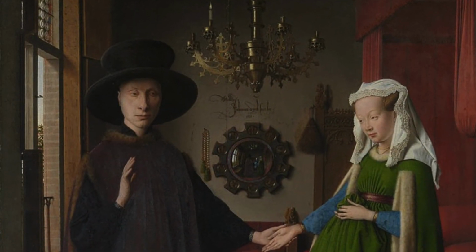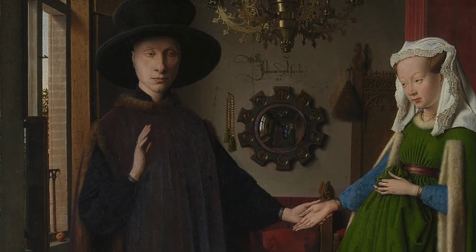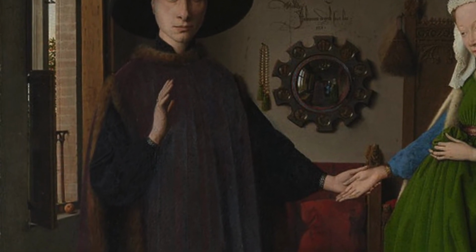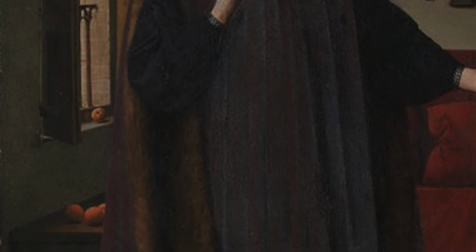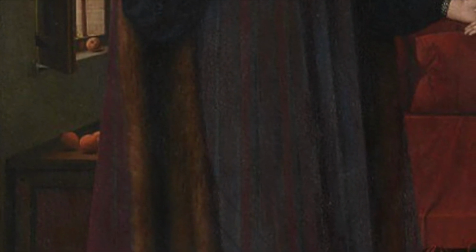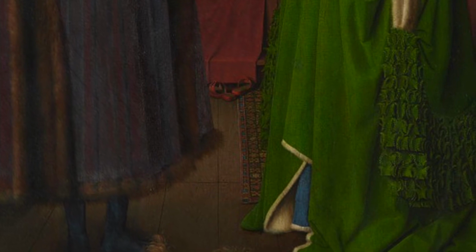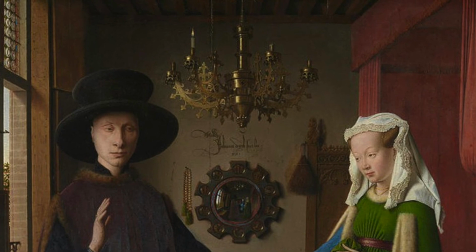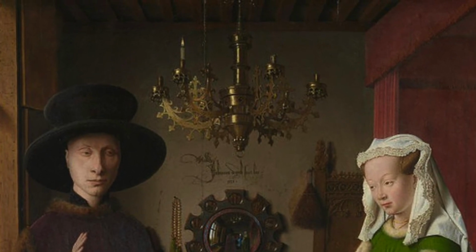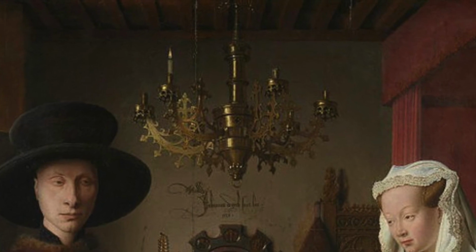If you look at the left-hand side of the painting, you will notice that there are oranges next to the window. Oranges were expensive fruits, so having them in the room indicates that the couple was rich enough to afford them. At the same time, you can also notice on the floor an oriental carpet. These carpets are very expensive. Even today in the Netherlands, they are still expensive. If we look back to the chandelier, we can see that its size is pretty large, which also indicates that they were wealthy enough to afford it.